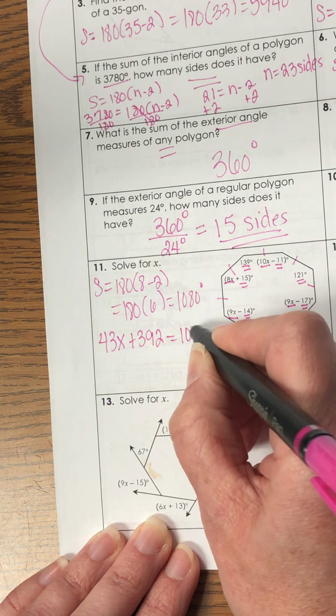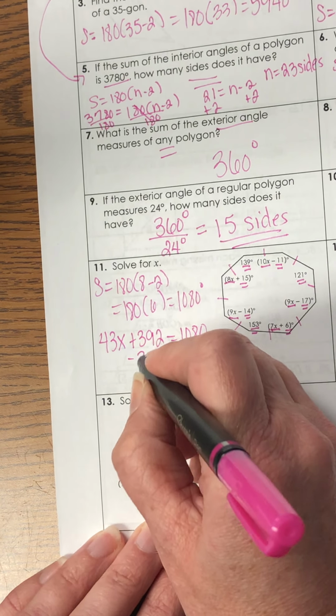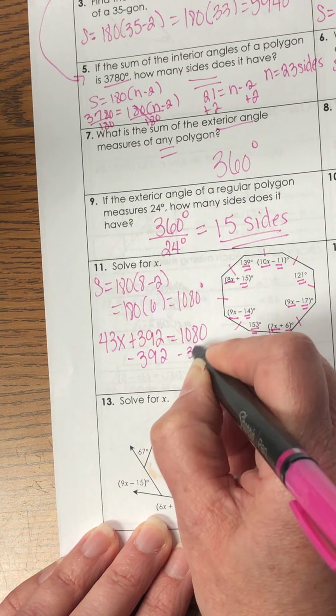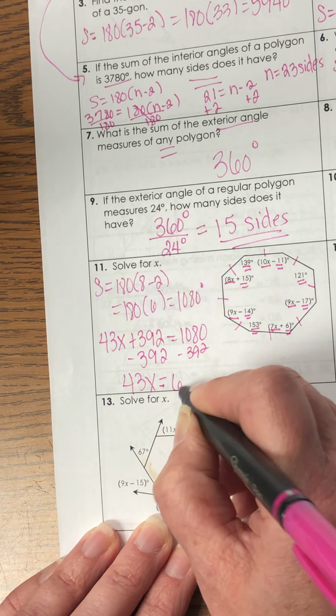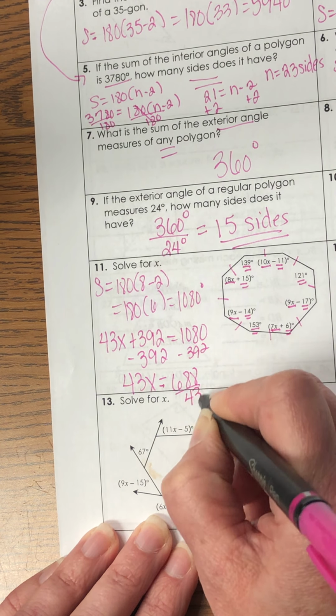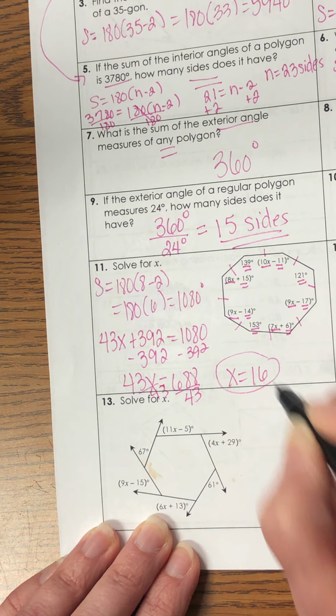All of those added together should give me my 1,080 degrees. Let's subtract 392 from both sides to get 43x is equal to 688. Divide both sides by 43 to get x equals 16.